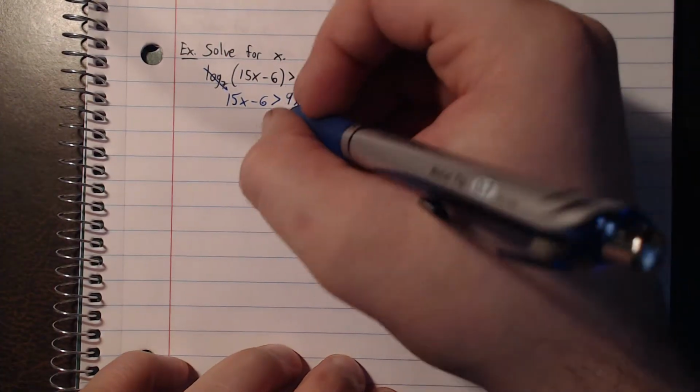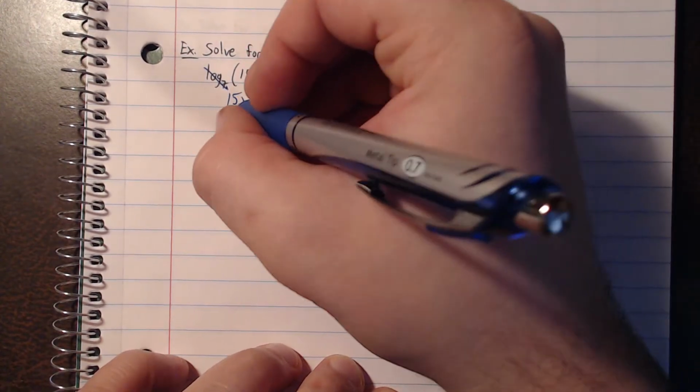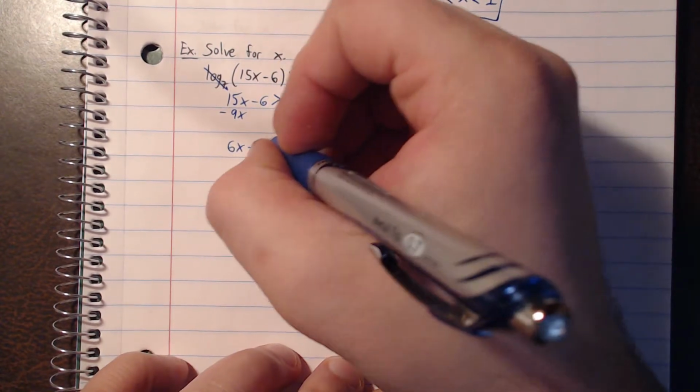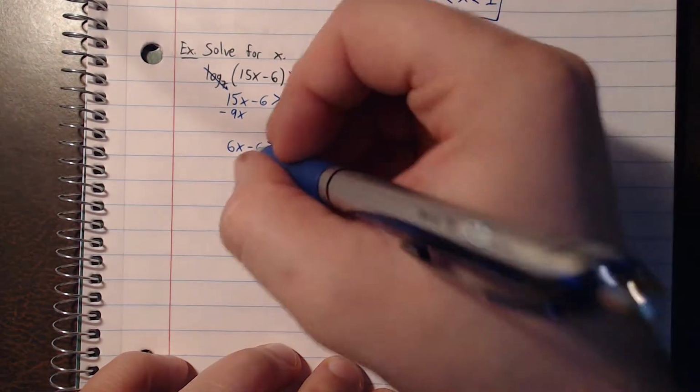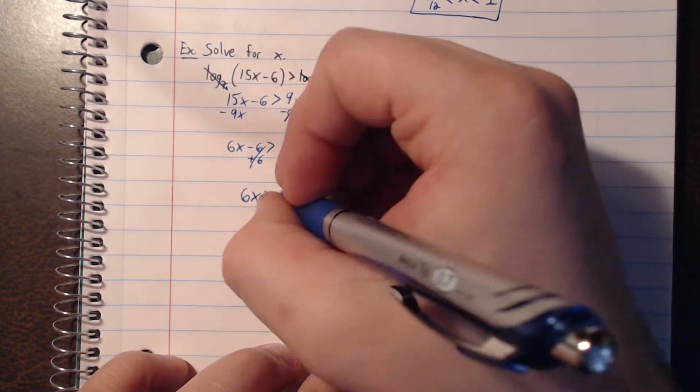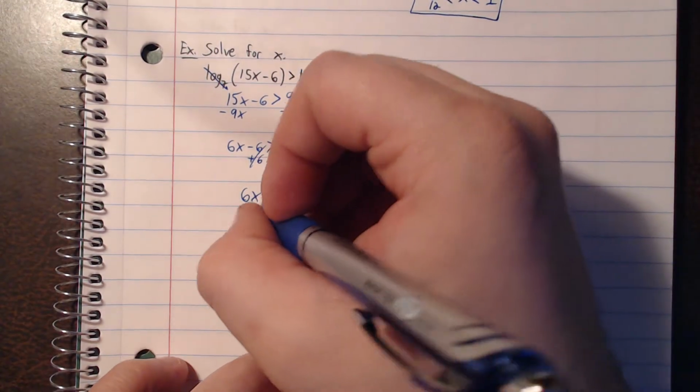Let's just keep on going. We'll solve just like usual. That gives us 6x minus 6 is greater than 30. We'll add 6 to both sides. Then I'm going to have to divide by 6.